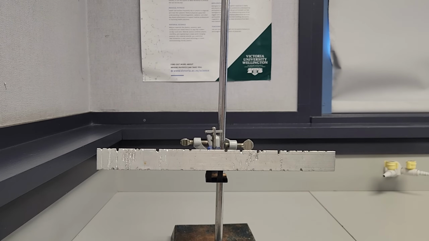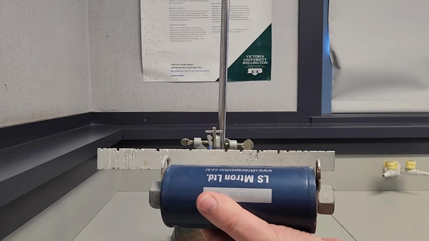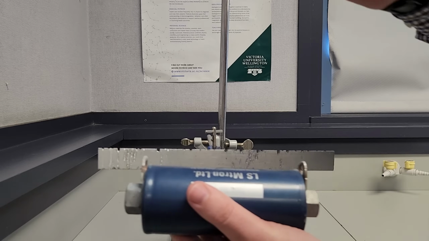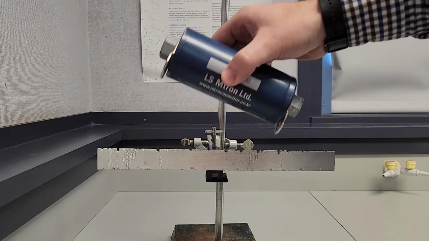Here I have a bar of aluminium and an ultracapacitor. This is a capacitor with a low voltage, meaning that I can place my hand across the terminals and no current will flow. But what it does have is a very high capacitance, and therefore the ability to create a very high current flow.